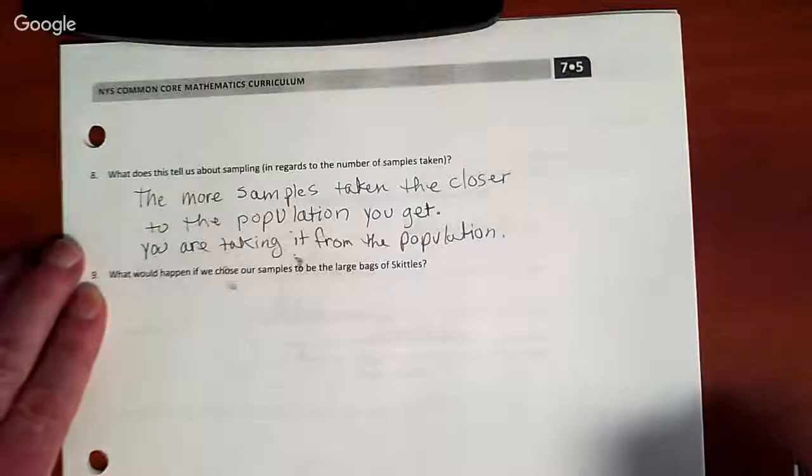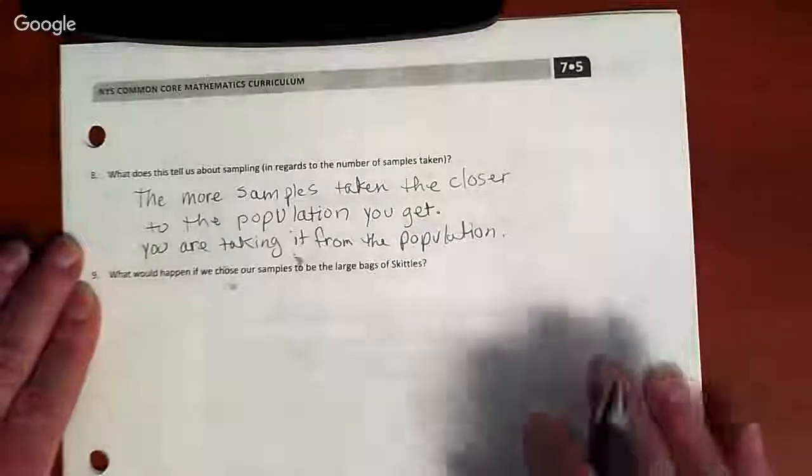Okay. It says, what would happen if we chose our samples to be the larger bags of Skittles? Okay.